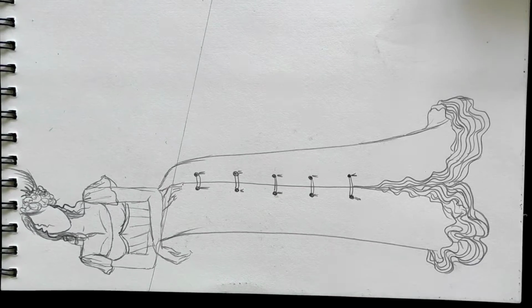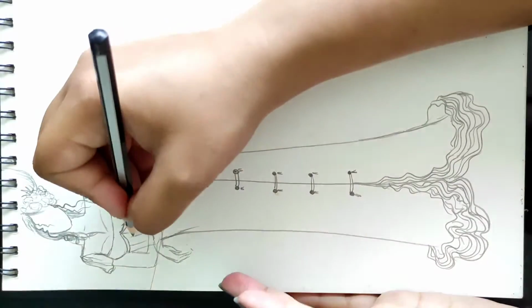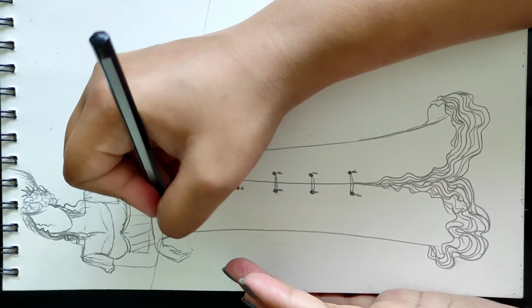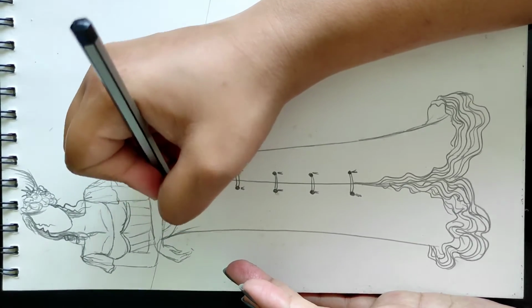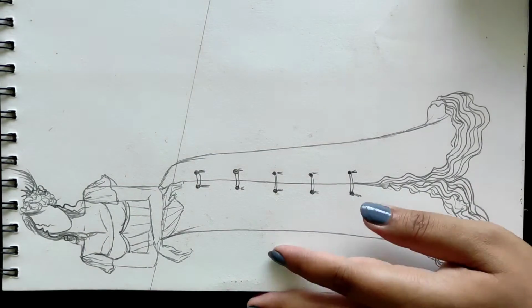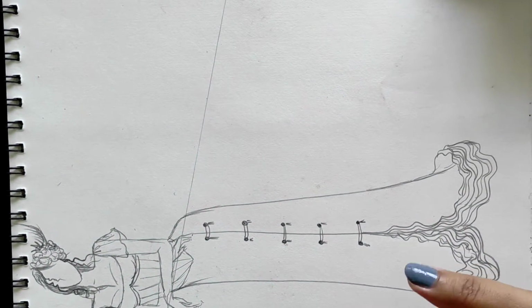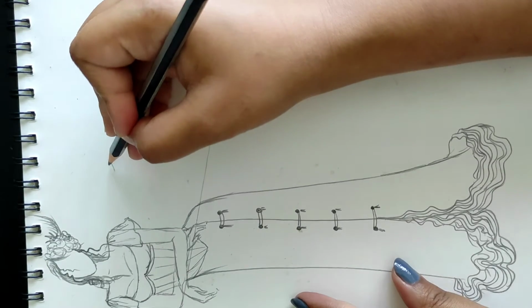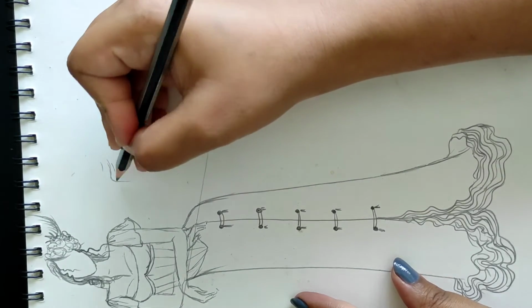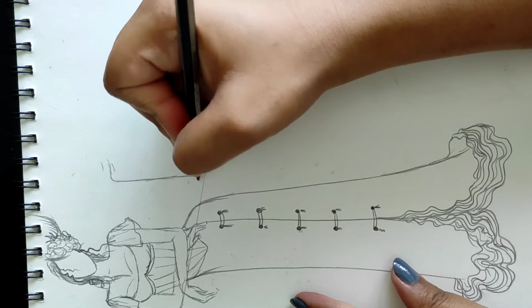Yes, so you can draw as you like. If you want to show the ruffles and frills in a different manner, you can draw that. Okay, make sure your corset looks proper, in the way that the girl is wearing a corset only. Okay, so our first figure is completed by now.